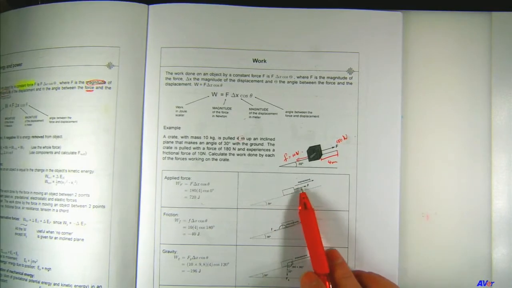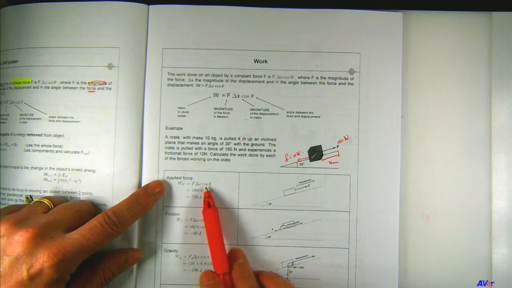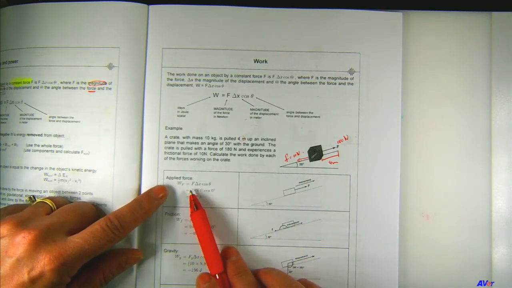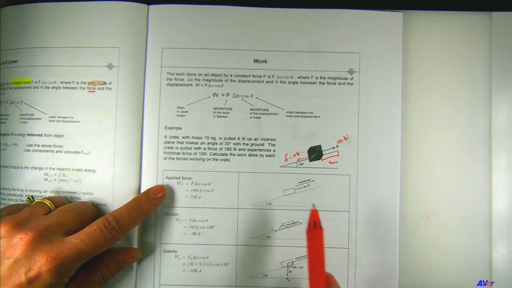If you look at the applied force, it's acting in that direction. So the work done by the applied force will be F delta x cos theta. F is now the force, 180, easy. Delta x, the displacement, was 4 meters. And now we have to look at the angle.